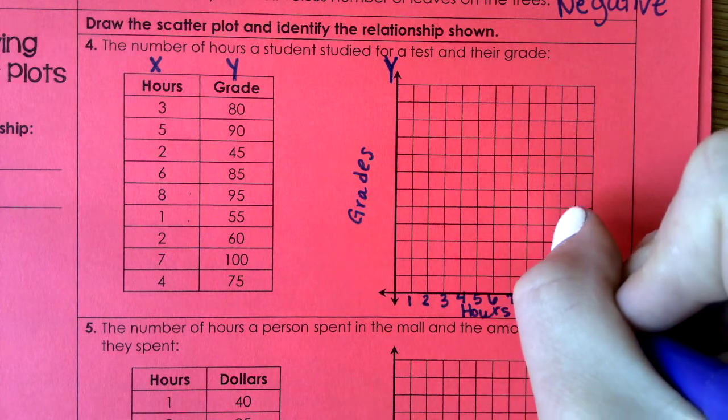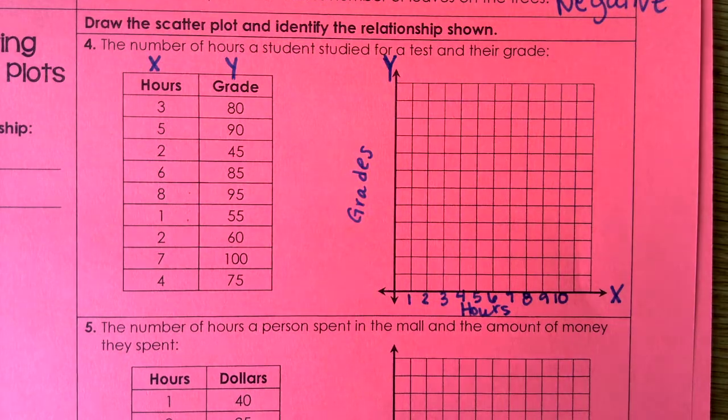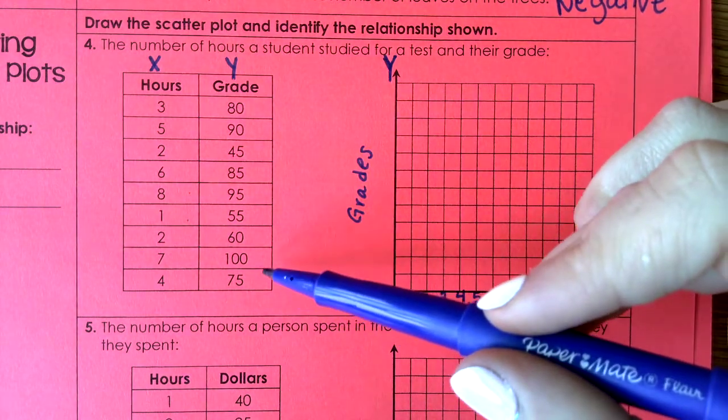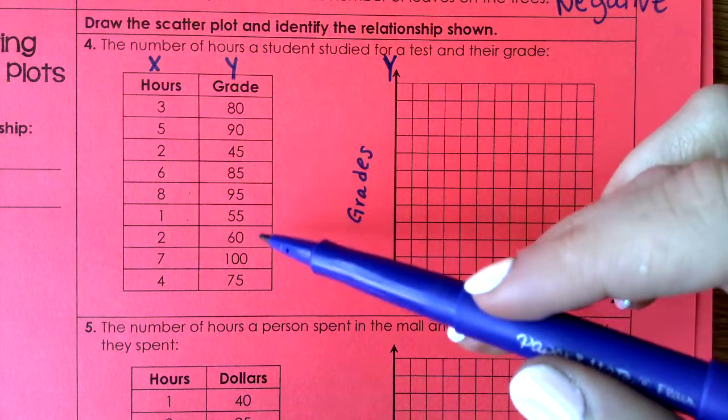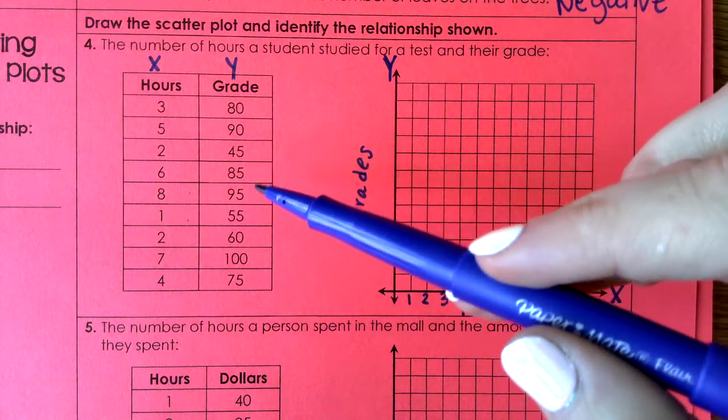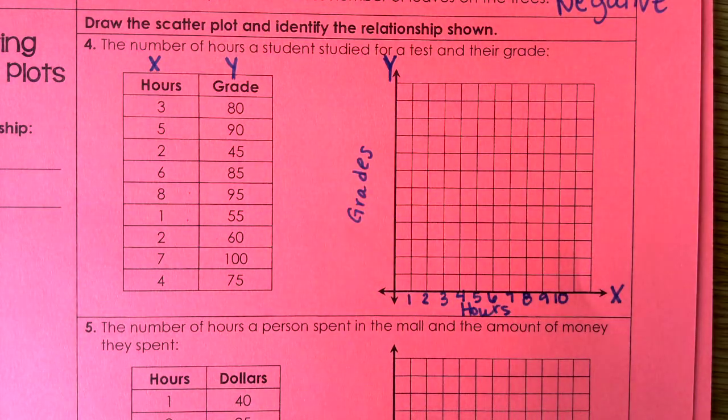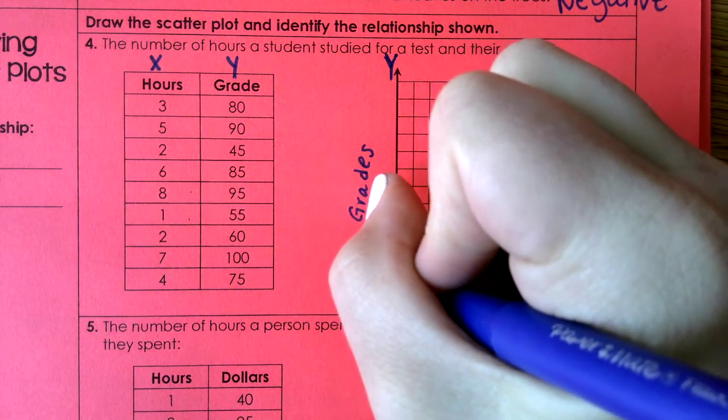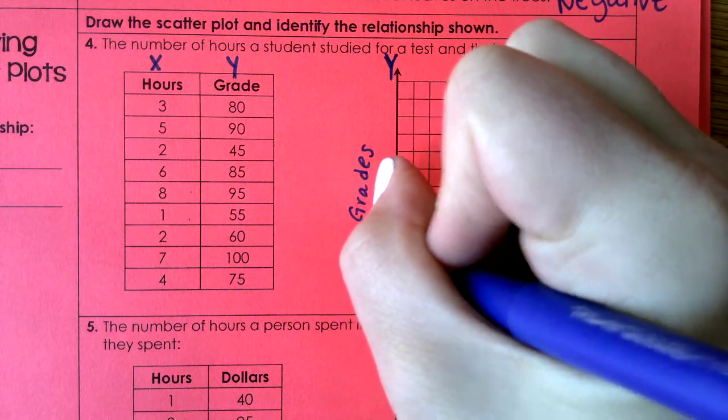And you can keep going until you get to 10, or you can just stop at 8. Grades. My highest is 100% and my lowest is 45. What do you think would make the most sense to count by? Tens. Very good.